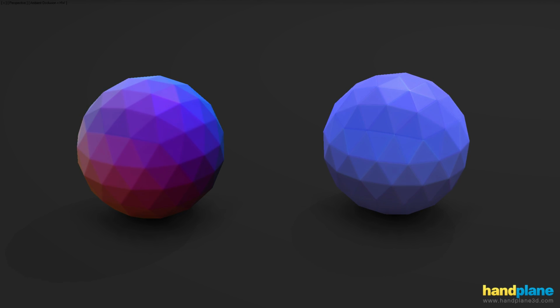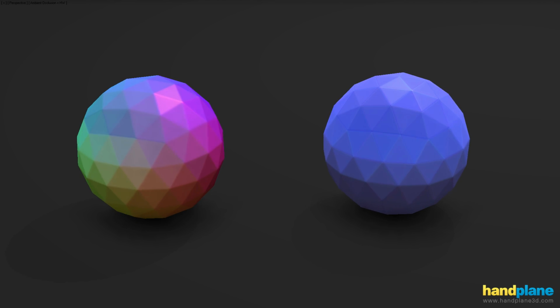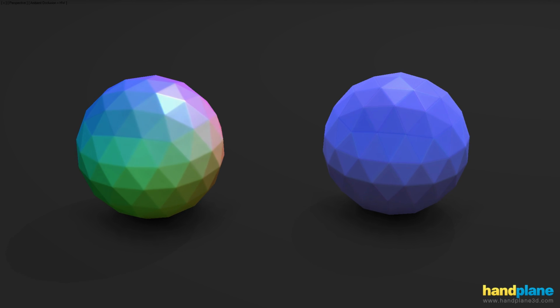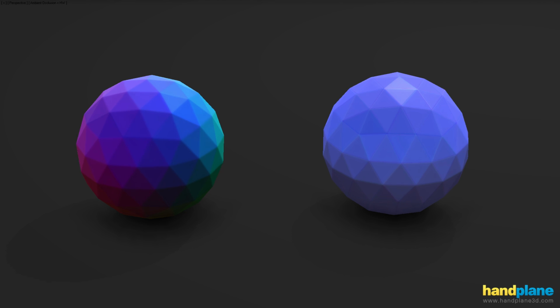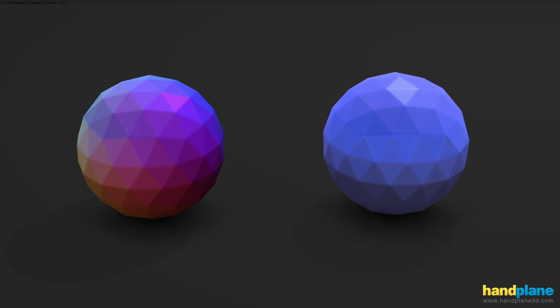So generally video game engines use tangent space normal maps and not object space normal maps. And there's a couple of reasons for that. Some of them are technical and some of them just relate to how easy it is to work on or edit tangent space versus object space normal maps.